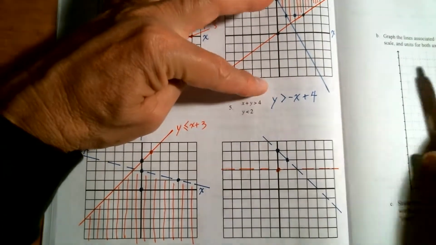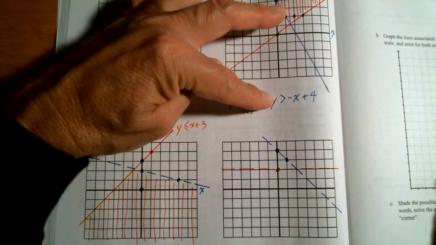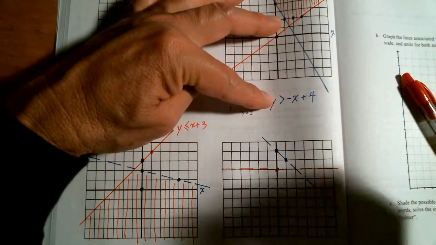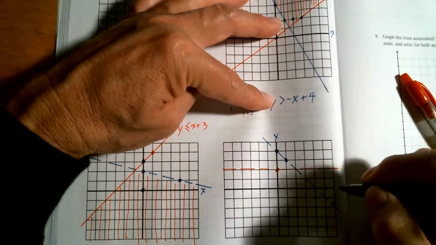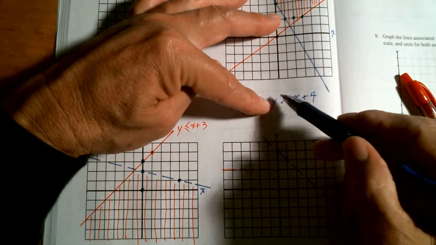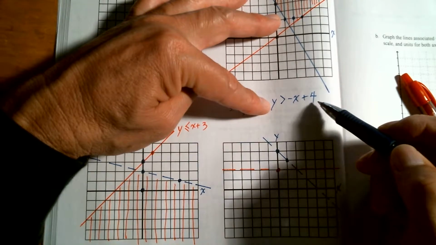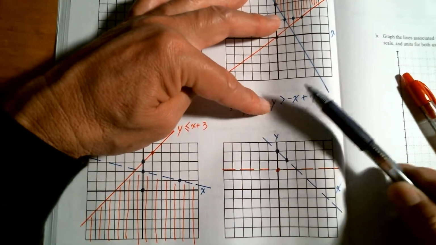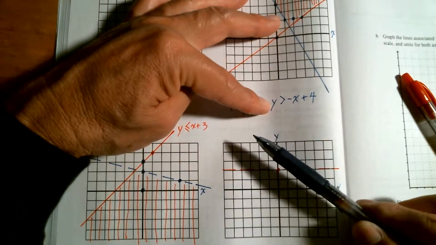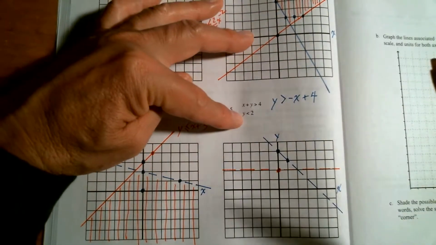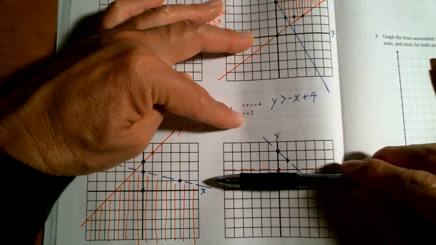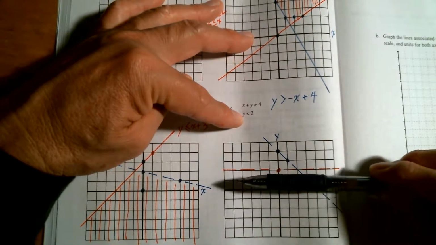Now the first one, y is greater than negative x plus 4, it'll be above. It'll be above like this. Okay, the values are going to be above. Now for the second one, y is less than, so this one it'll be below this horizontal line.